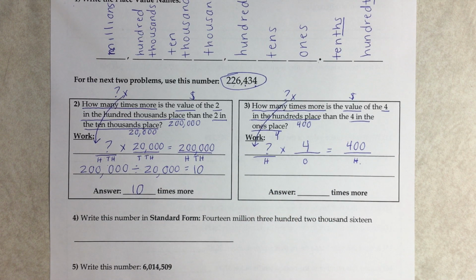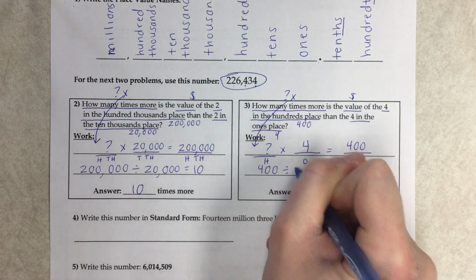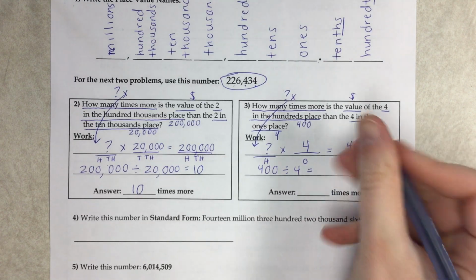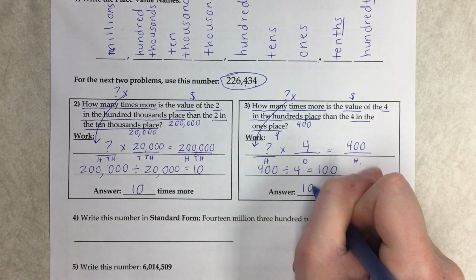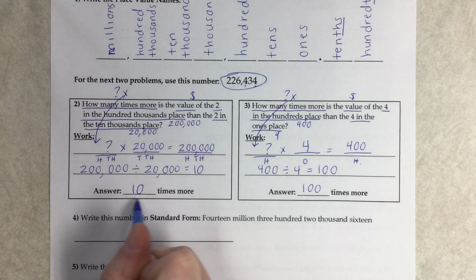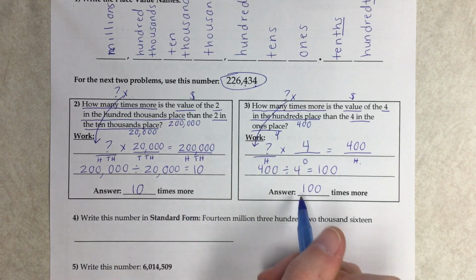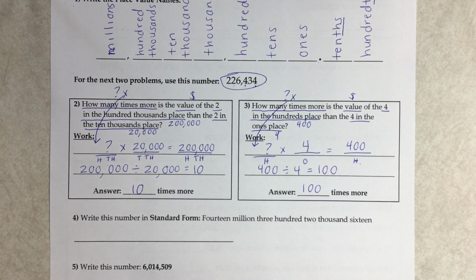To solve that, I can do the inverse operation of division, 400 divided by 4. When I do that, I get 100. The question's asking how many times more, so my answer is 100 times more. Since they're not right next to each other, it's not just 10 times more. I have to add another 0 for this place in the middle, and it's 100 times more.